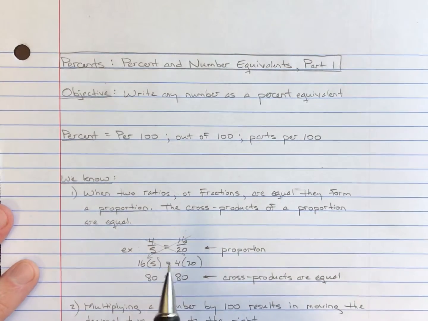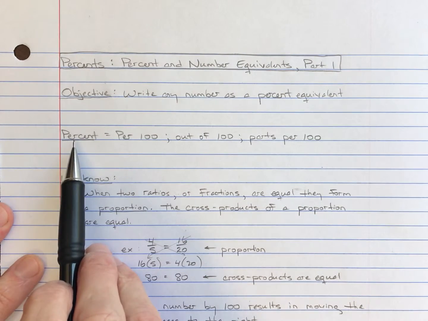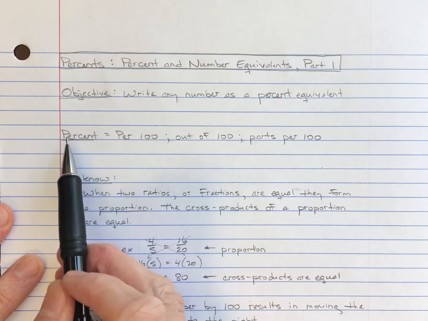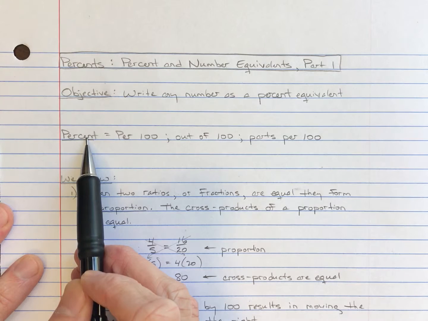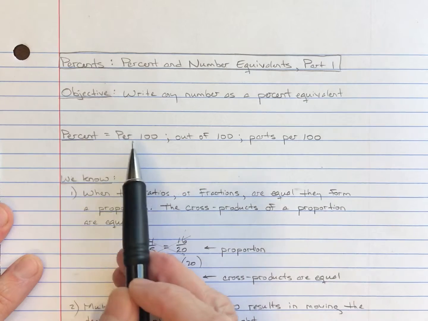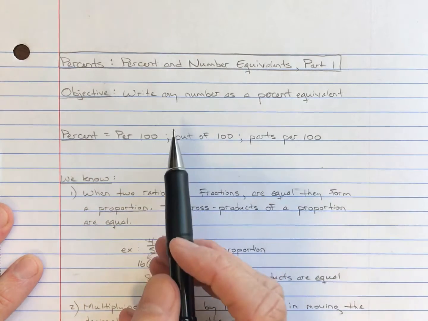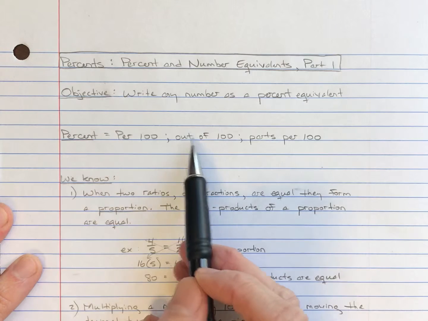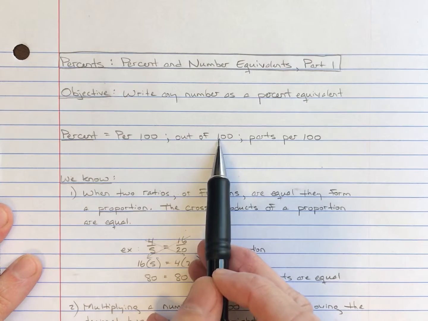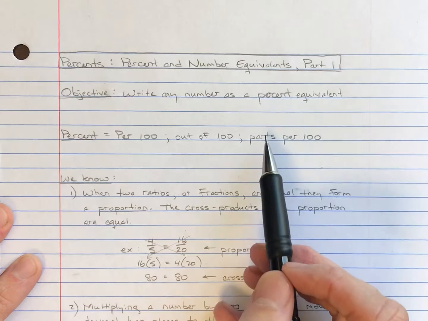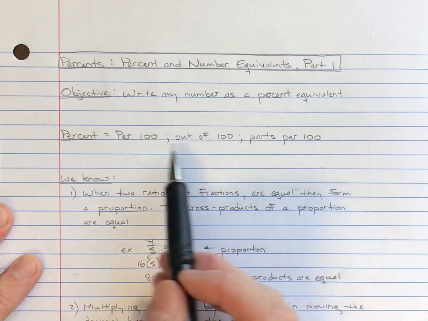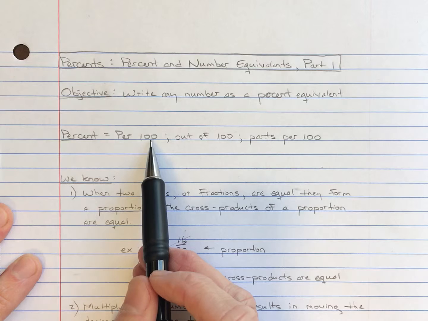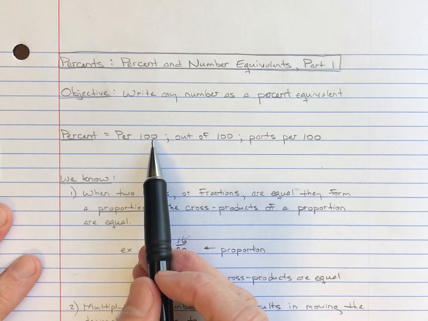Okay, let's first define the word percent. If you break it apart, per is the prefix, and cent, of course, means 100, as in century or cents in a dollar. So percent means per 100. Another way to talk about that is per means out of. So percent is out of 100. Or you could think about this as parts per 100. Obviously, all of these have the 100 in common. We're going to be talking about percentage, what takes place out of 100.